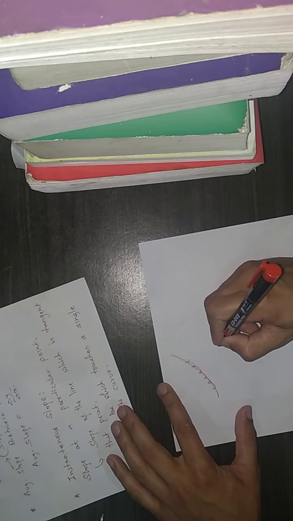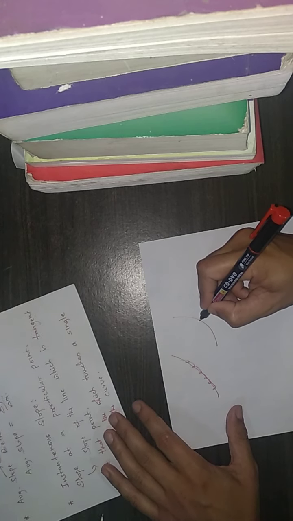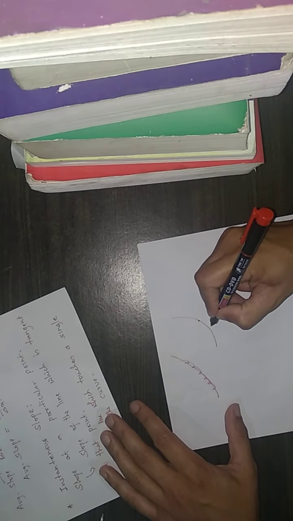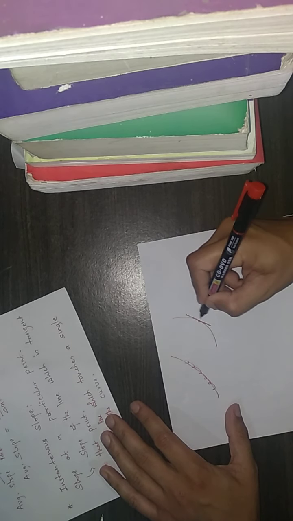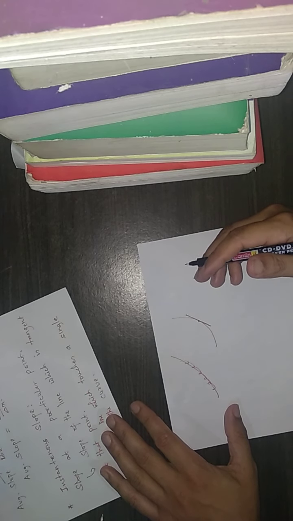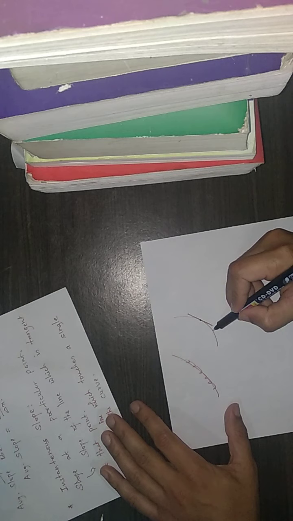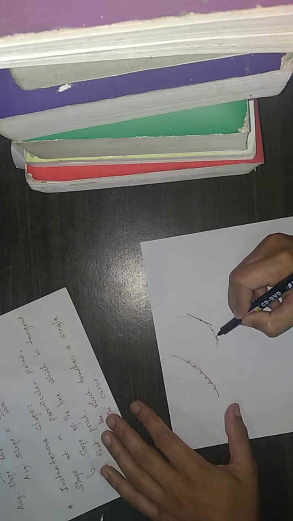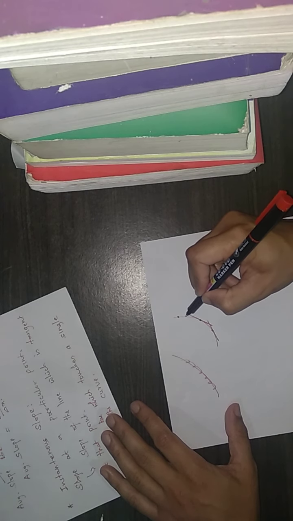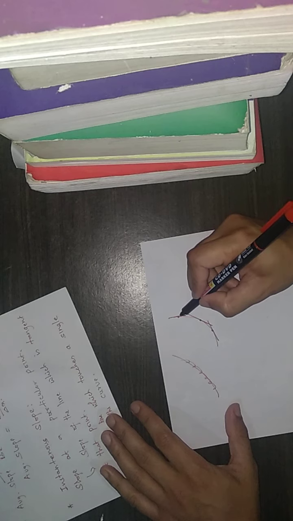Suppose you have located this point and you want to draw a tangent at this point, then you will draw a line which touches just this point on the curve. It does not touch any other point on the curve. So this is the tangent at this point. Similarly, the tangent at this point will be a line which touches just this point on the curve.